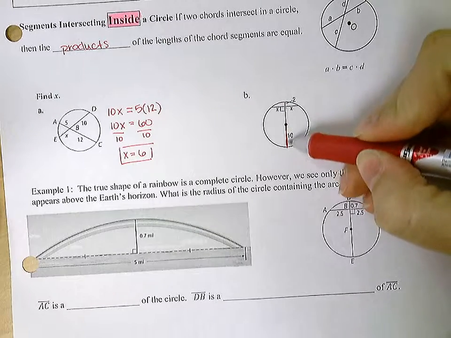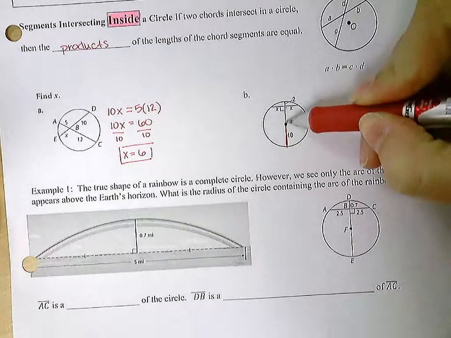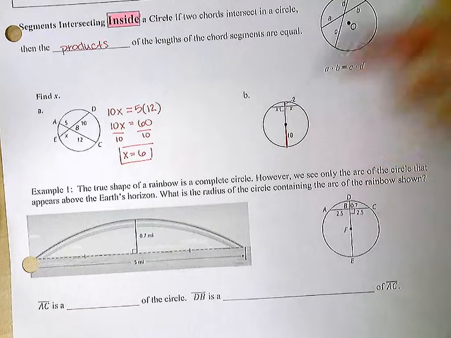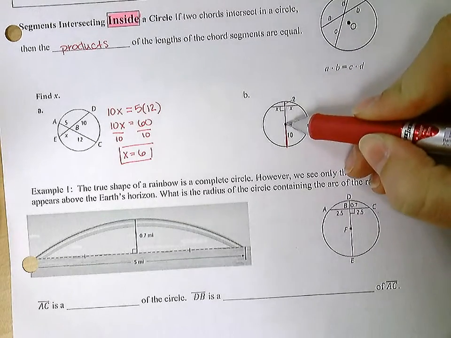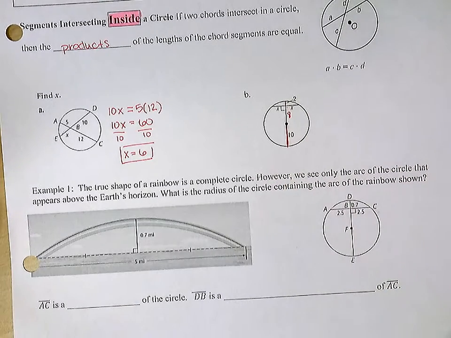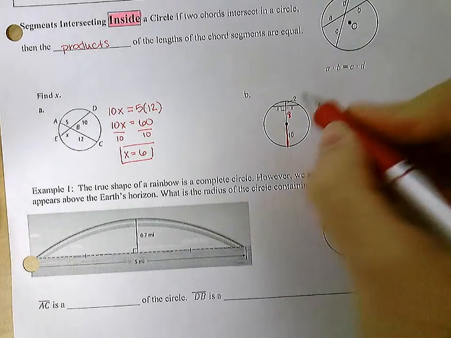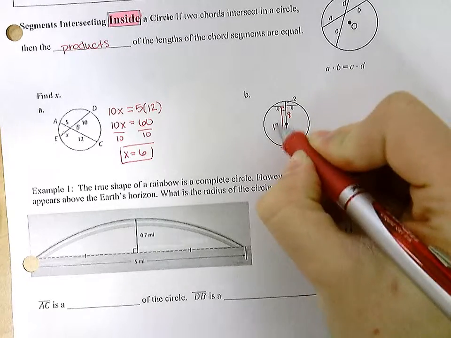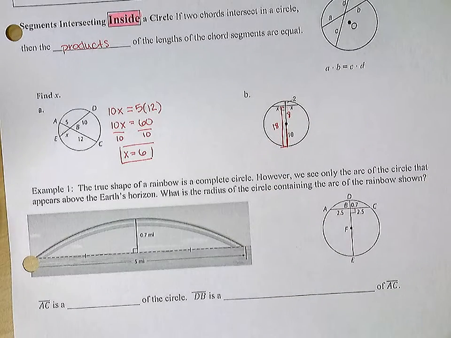Well, if I know my radius is 10, that means this entire radius has to be 10, and I need to subtract 2 out of that to get this remaining section, which is 8. Okay, so the entire segment right here then would have to be 18. Okay, you need that entire section in order to multiply it by 2.